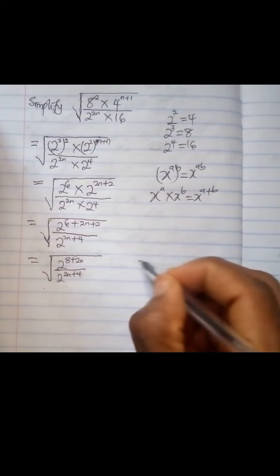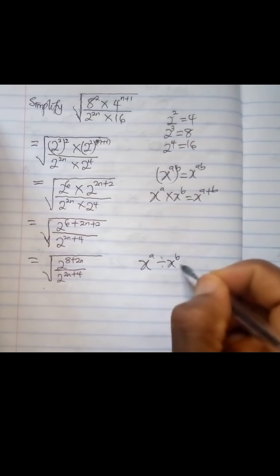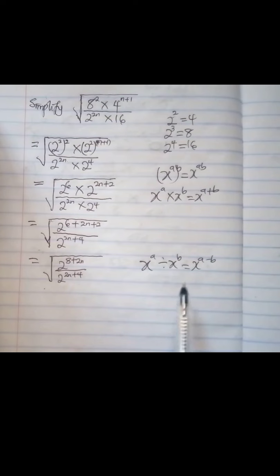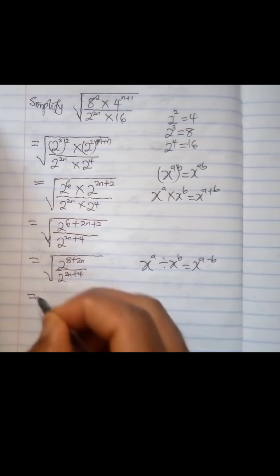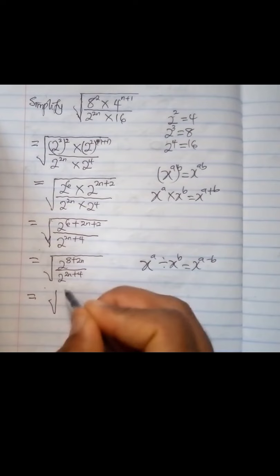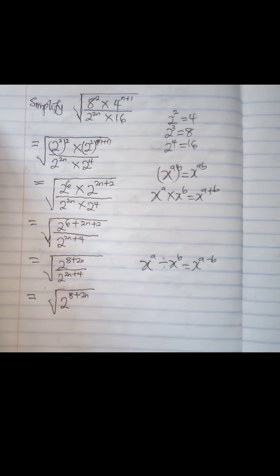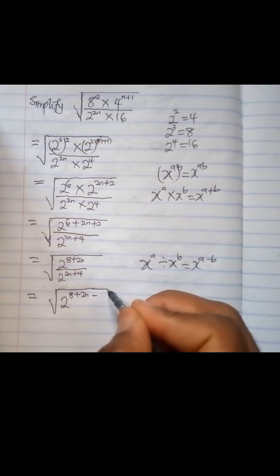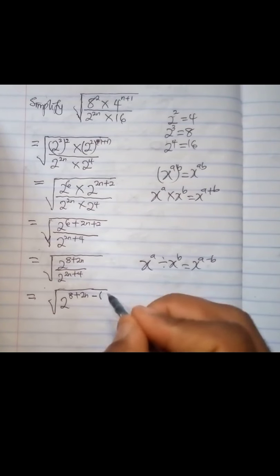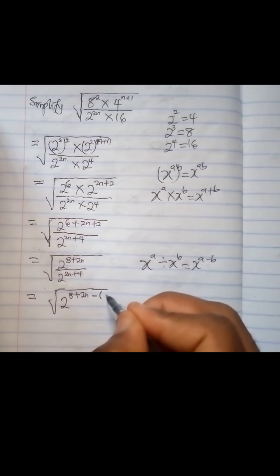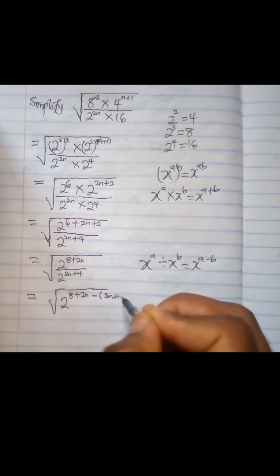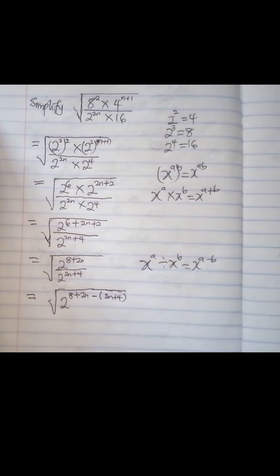See how simplified it is? But what do you think you can do here to further break this down? You have this divided by this. Look at the division sign. Remember this law? You can apply this law in here. So applying it, you end up with, there's still the square root there, 2 raised to the power of 8 plus 2n. Now, this is what I want to do. Minus, you put everything in brackets. This division becomes minus, in the power (2n plus 4). You have to be careful to always apply that.